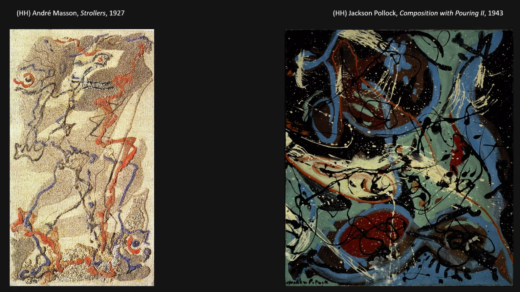And one of them is obviously Surrealism. André Masson, automatic painting, is one of the most primary, direct technical influences on not only the technique of dripping, but also some of the formal language he develops. And of course, these two things go hand in hand.